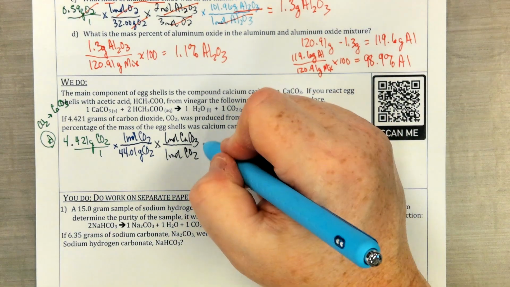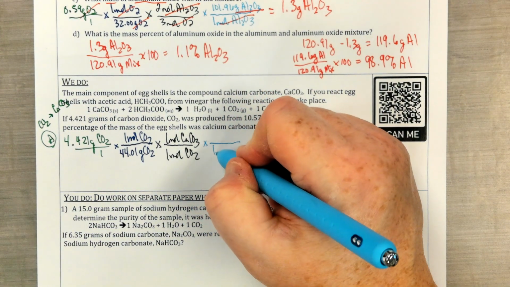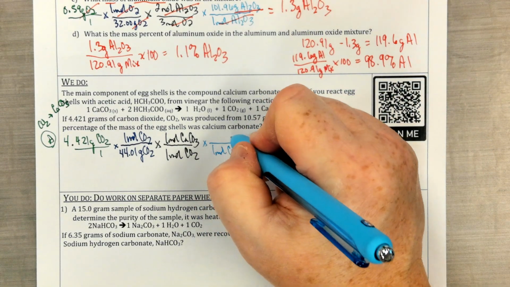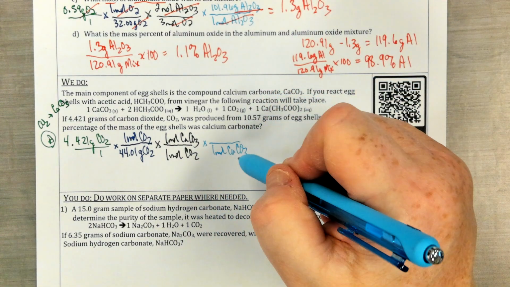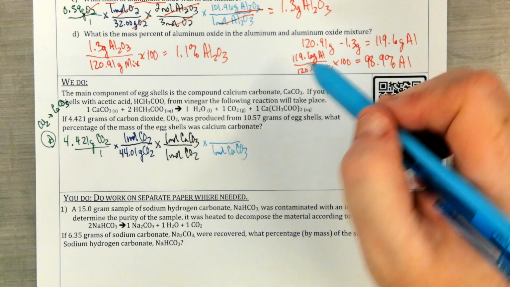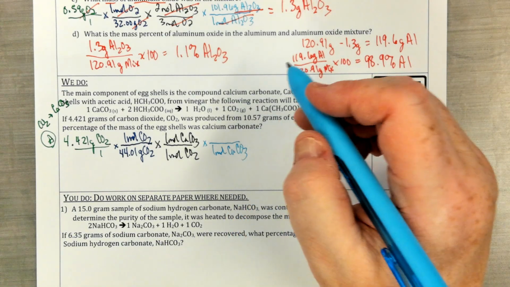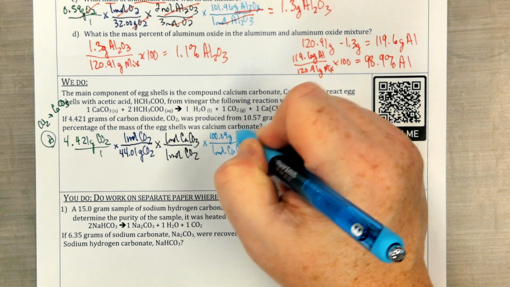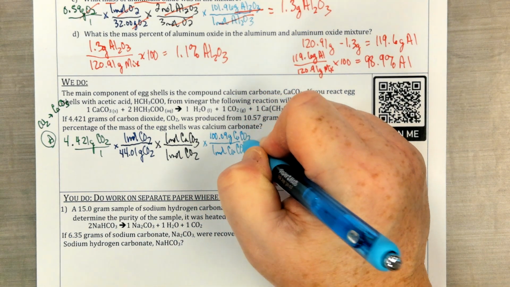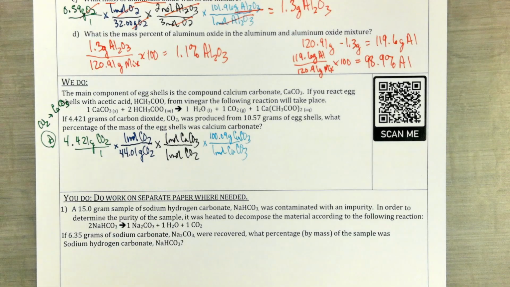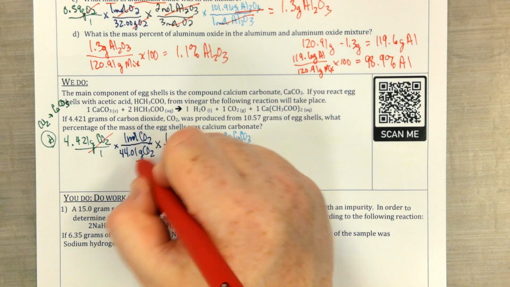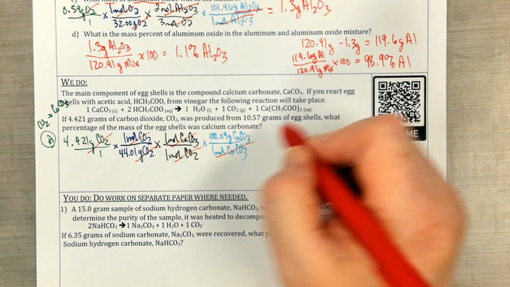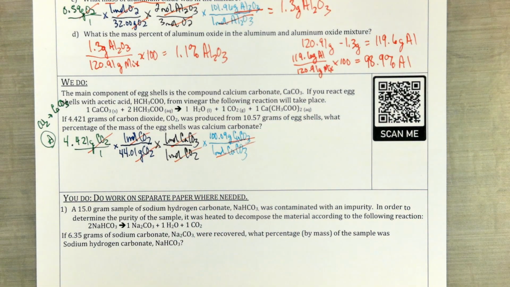And then 1 mole of CaCO3 is the mass of CaCO3. So when I take 1 carbon, 3 oxygen, and add that to 1 calcium, I get 100.09 grams of CaCO3. All right, so grams of carbon dioxide, moles of carbon dioxide, moles of calcium carbonate, and I get mass of calcium carbonate.